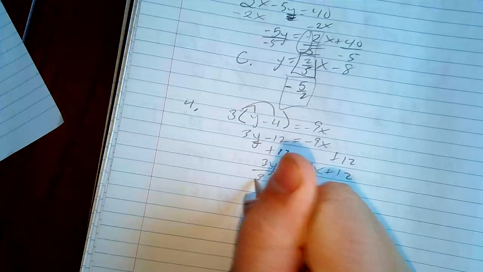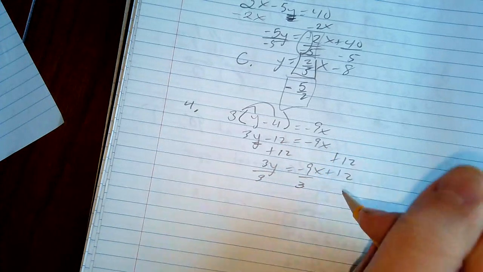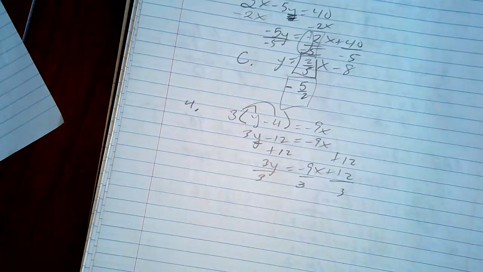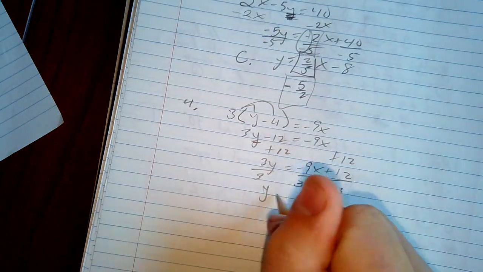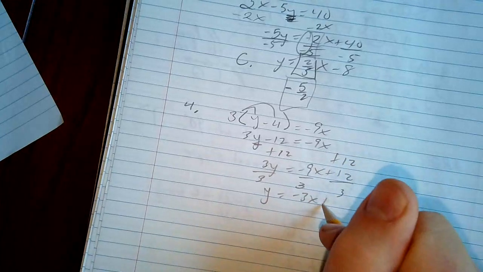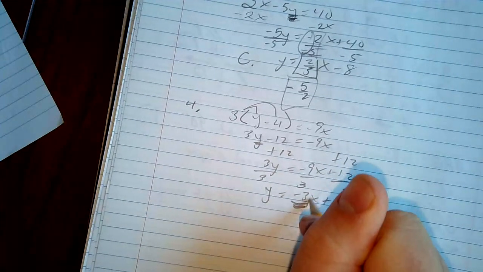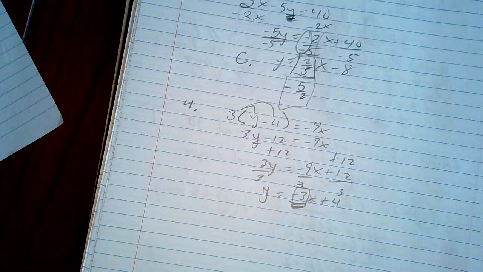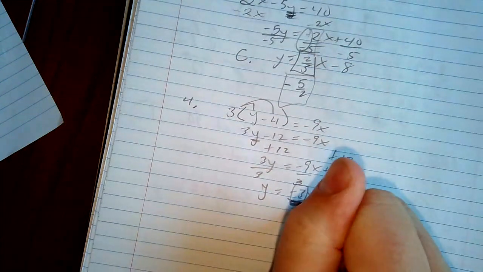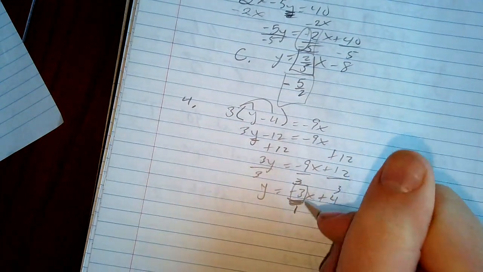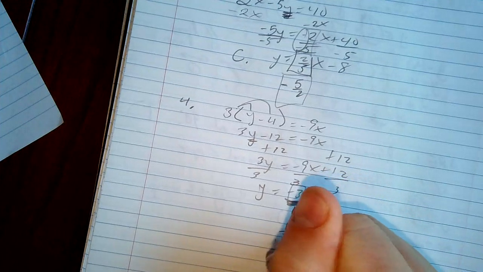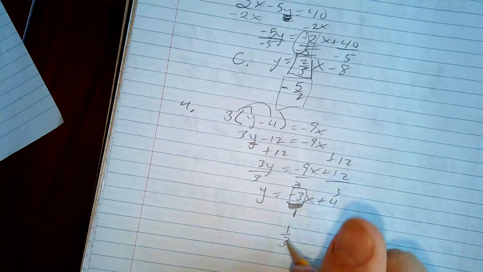Now I divide by 3 on both sides. Everything gets divided by 3. Okay, so I get y equals negative 3x plus 4. I need to change this to be perpendicular. How do I flip 3? Well, it's 3 over 1. So now I flip that, and it becomes 1/3. This one's negative, so this one needs to stay positive.